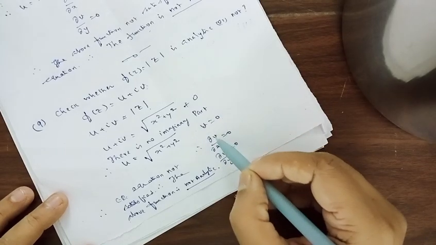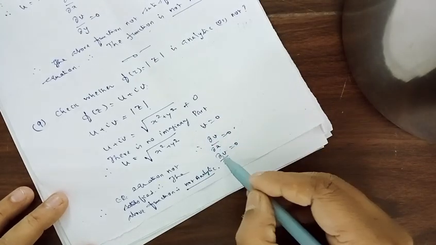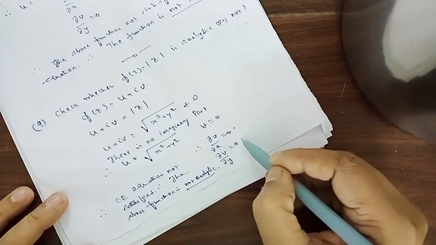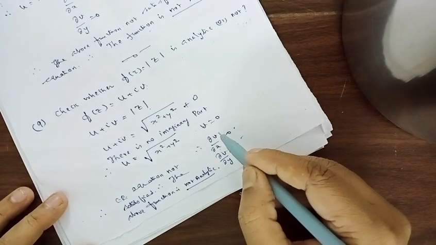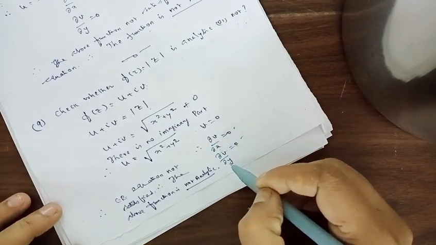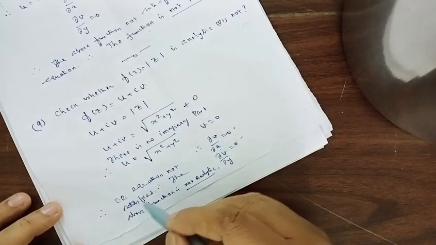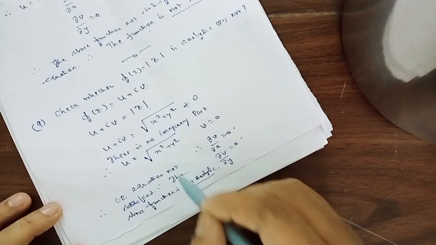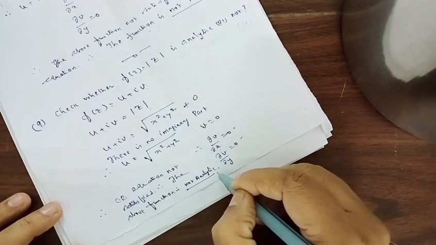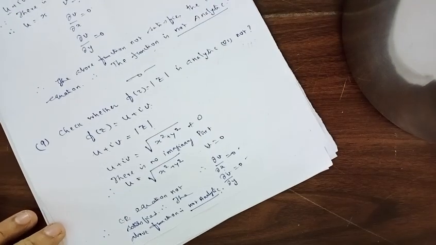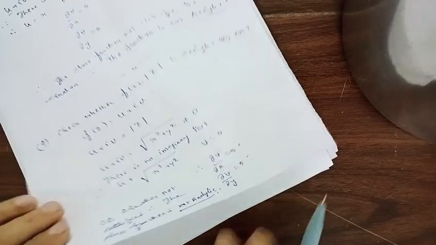When you calculate dou v by dou x, it becomes 0. When you calculate dou v by dou y, it also becomes 0. When both derivatives of v in terms of x and y become 0, it will not satisfy the CR equation. Hence, the given function is not an analytic function. Okay, so this is another simple example.